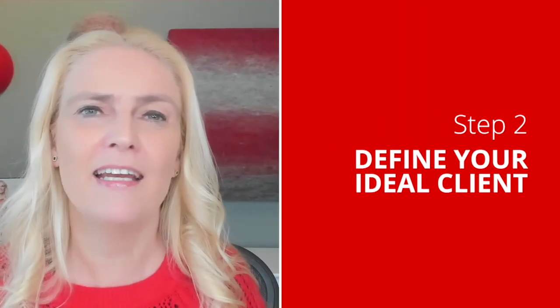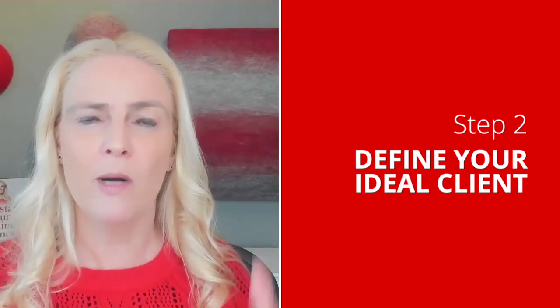Number 2 is defining the ideal client. So I know the problem I want to solve. Now I need to write down very clearly, very detailed, for whom is this problem actually pressing, urgent, annoying, frustrating, because those are the people who are most likely willing to pay. And an ideal client is one person. So one big problem, one person.